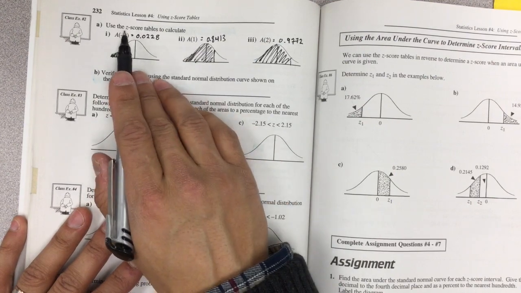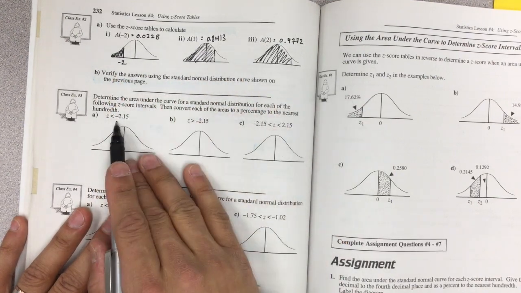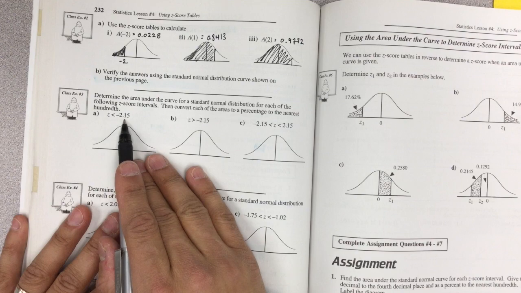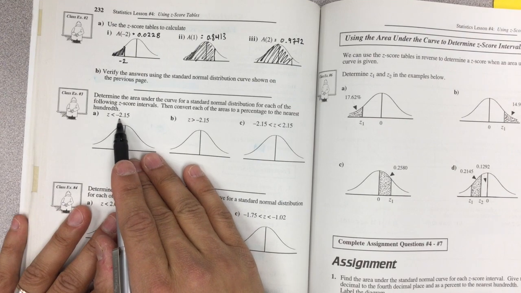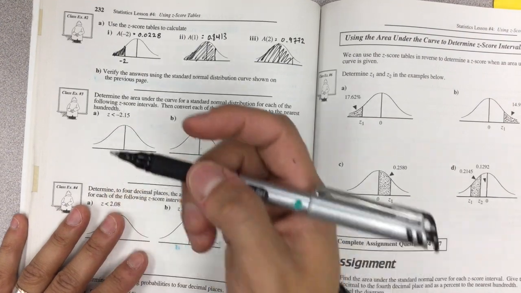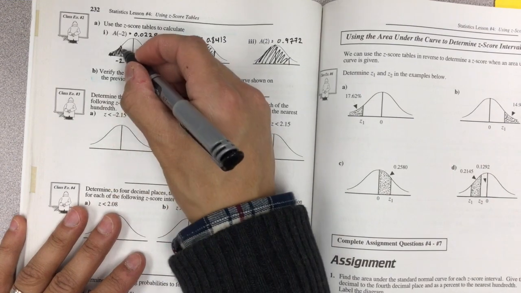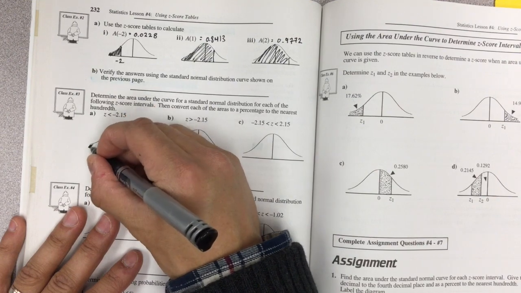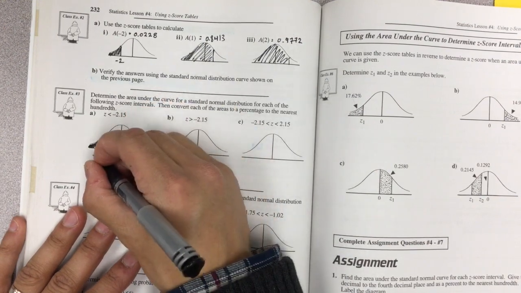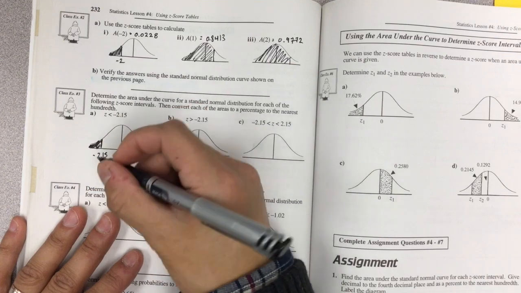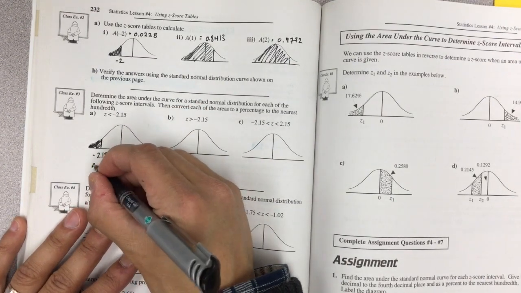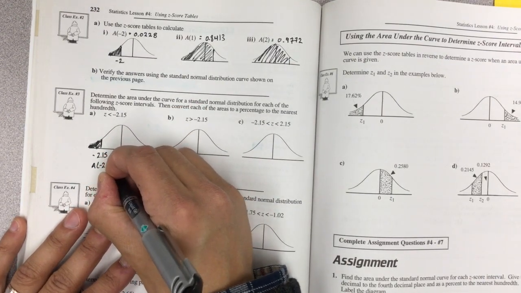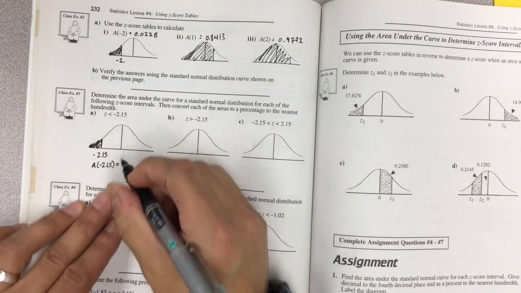But sometimes, and if you notice, there's no decimal place. I have whole numbers for each of these. But if I have negative 2.15, we're going to see that this is going to be a little bit different. If I have negative 2 here, negative 2.15 is going to be a little further. If I want the area under this curve of negative 2.15, then I have to reference a different number.